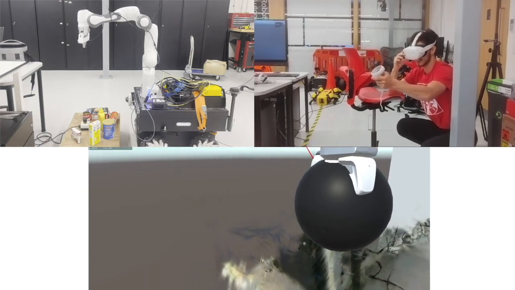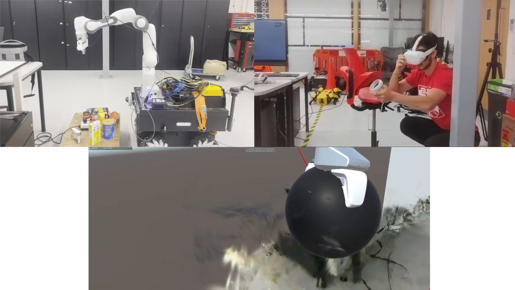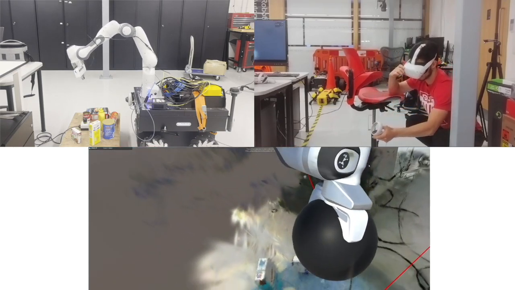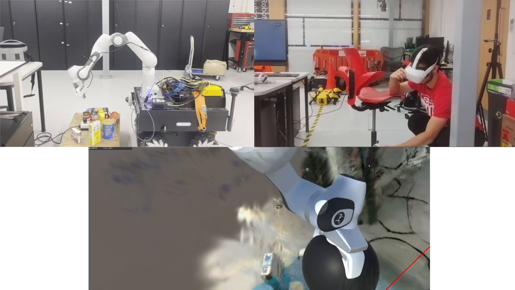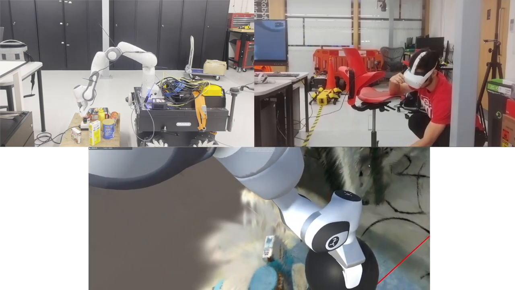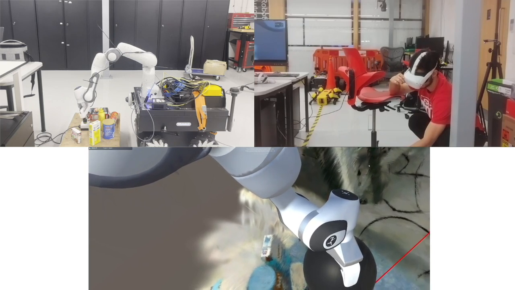In our first experiment, the task was to teleoperate the manipulator to push a button that was hidden from the 2D camera view in a cluttered scene. On the top right, we can see the user using the VR headset to physically grab and drag the end effector of the manipulator in VR.